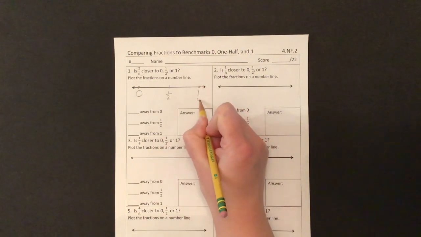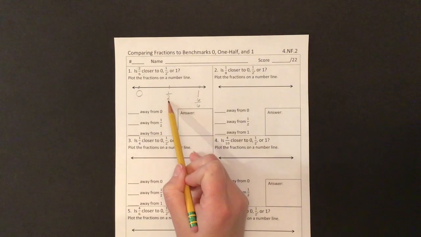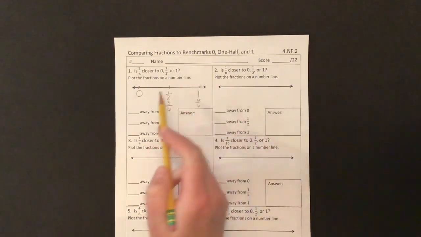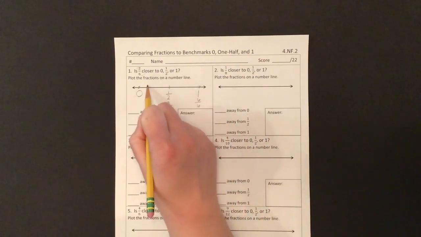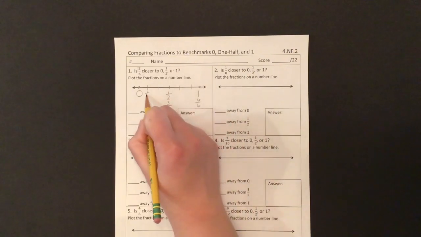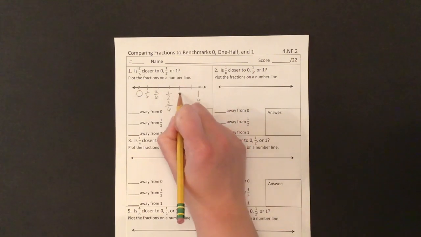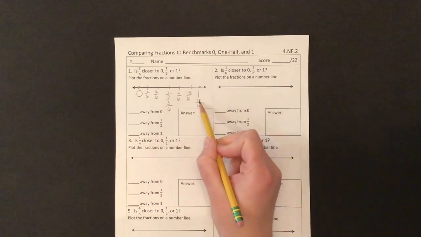In fact, I'll go ahead and write down 6/6 equals a whole. I know that at the halfway point, that's 3/6. I need to have 3 pieces on this side and 3 pieces on this side. We have 1/6, 2/6, 3/6, 4/6, 5/6, 6/6.